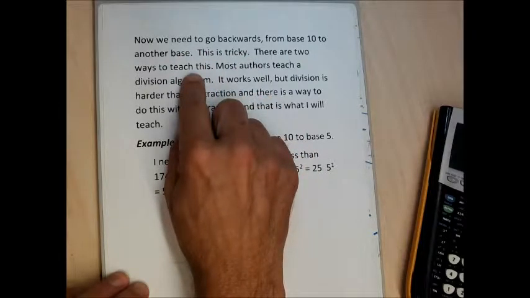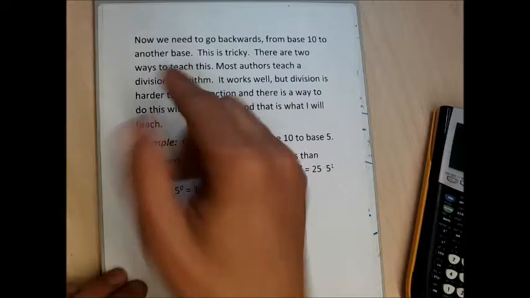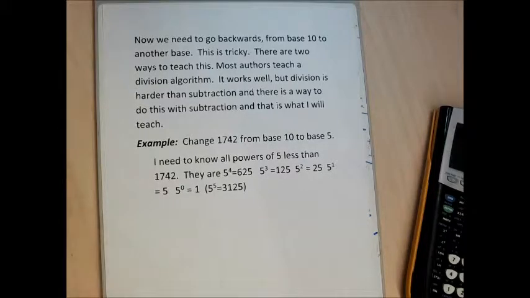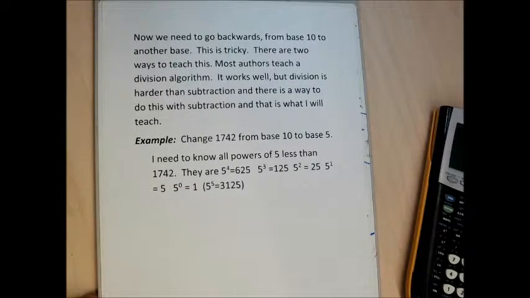There's 2 ways to teach this. You might have already learned this in high school. If you know how to convert from base 10 into another base and you remember the strategy and you like the strategy, you don't need to watch the video. You can just do the problems.